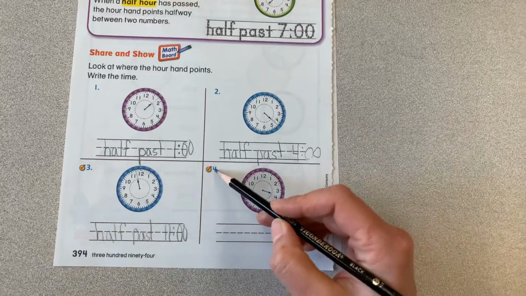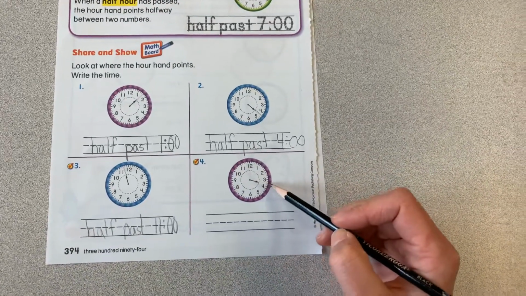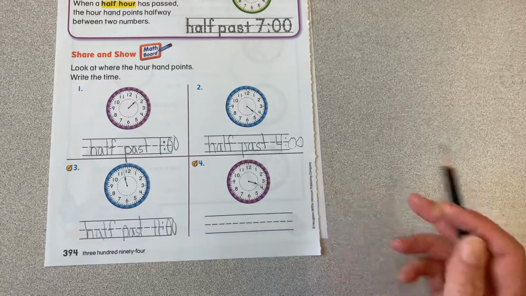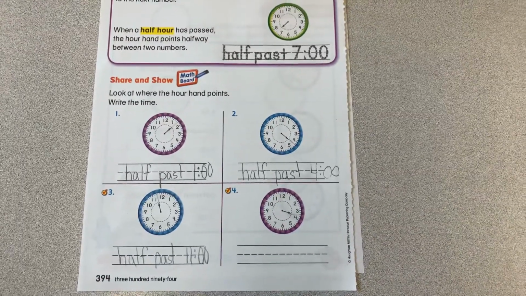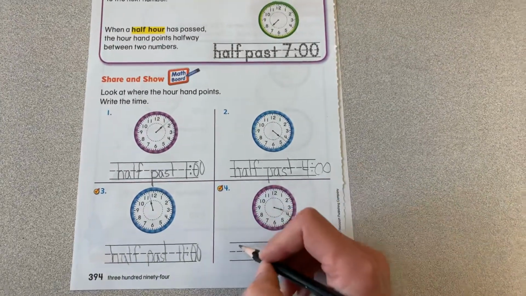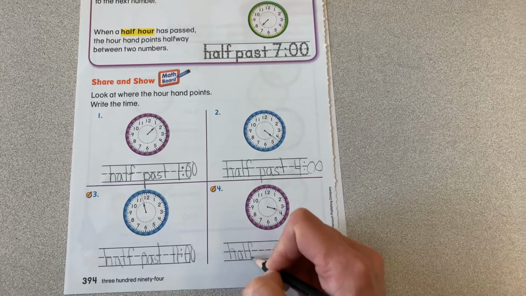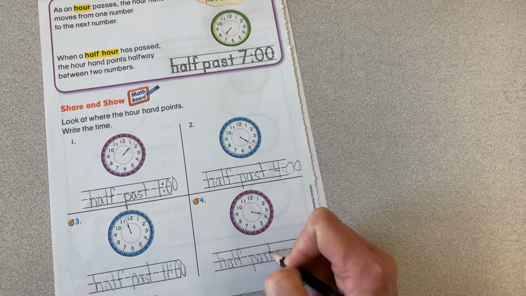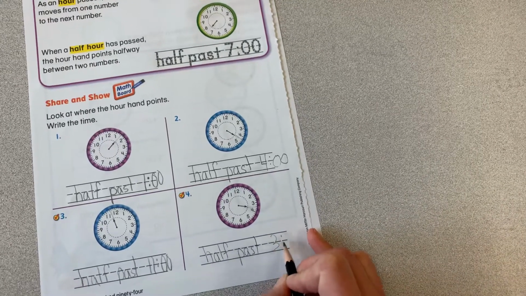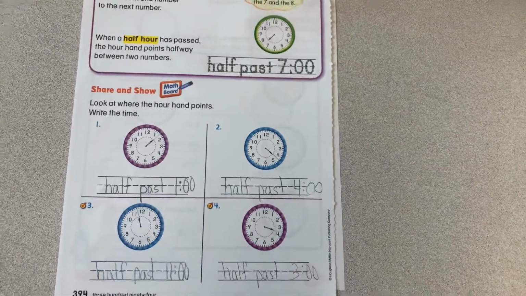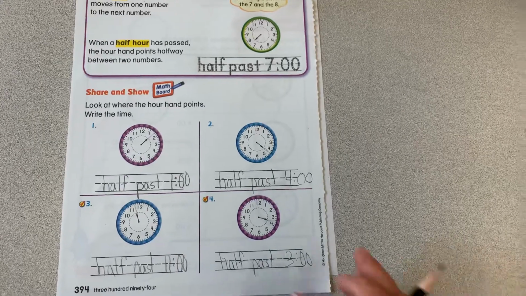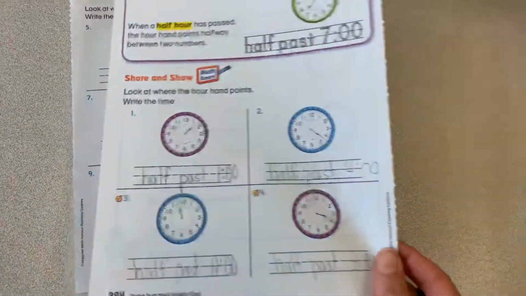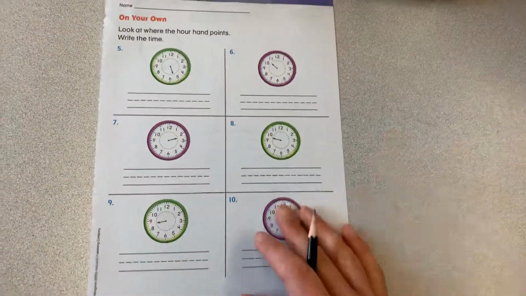And number 4. Looks like it's between the 3 and the 4, so what would I say? Yes, 3:30 o'clock. Good. All right, let's move on. Let's just keep trucking along.